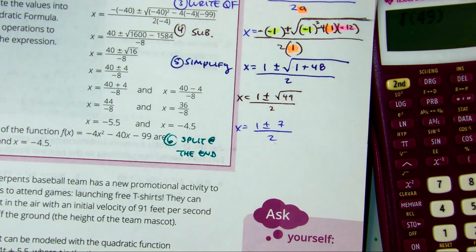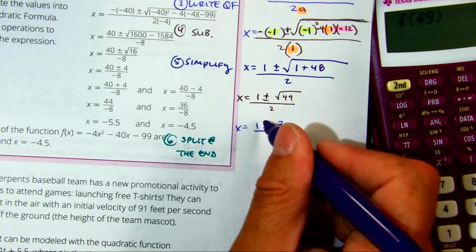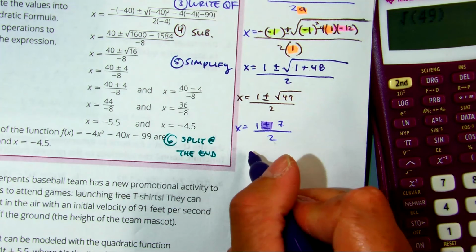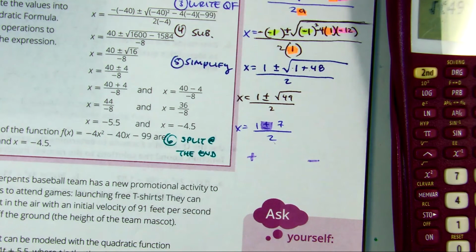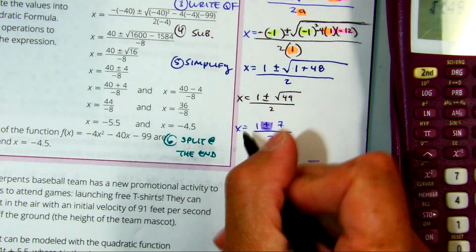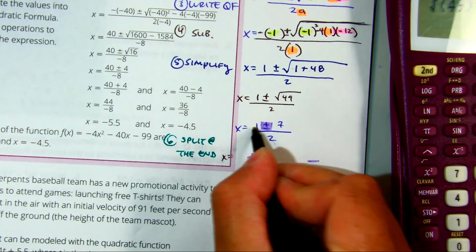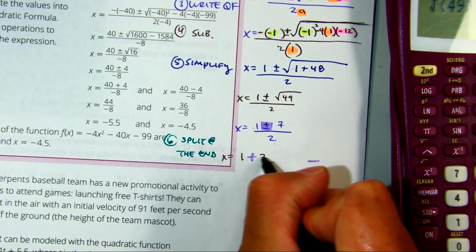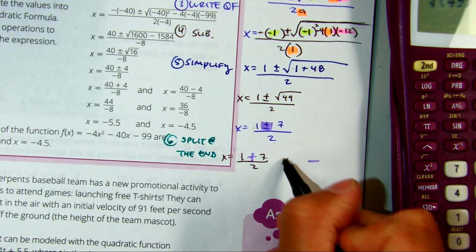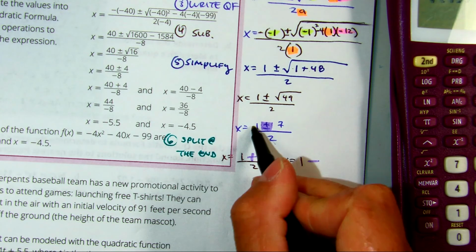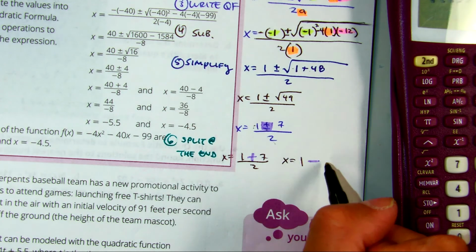What does that mean? You're going to take this plus or minus, and now we're going to make it 2 problems. X equals 1 plus 7 over 2. And x equals 1 minus 7 over 2.